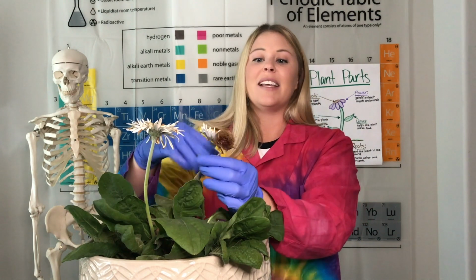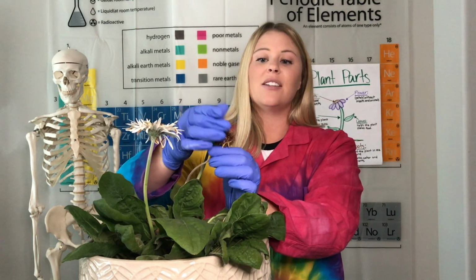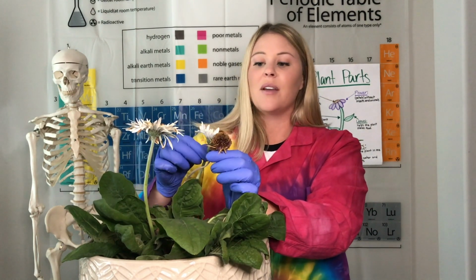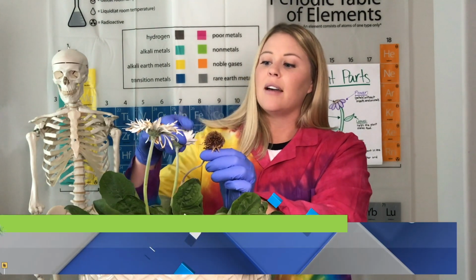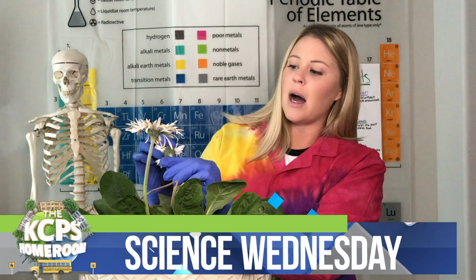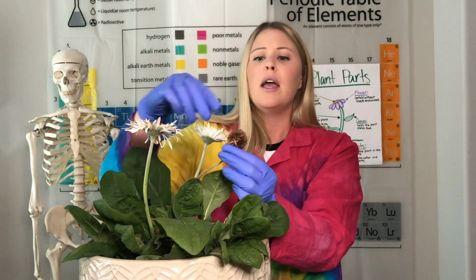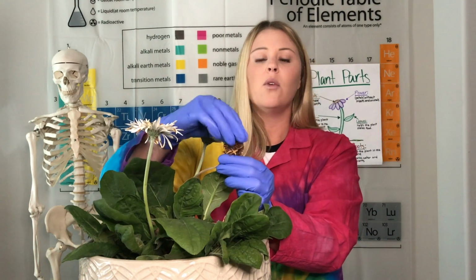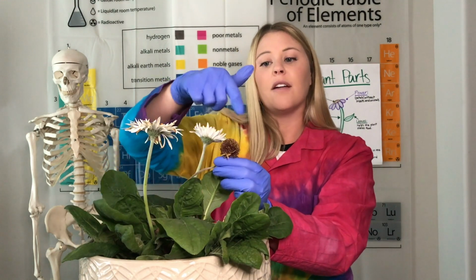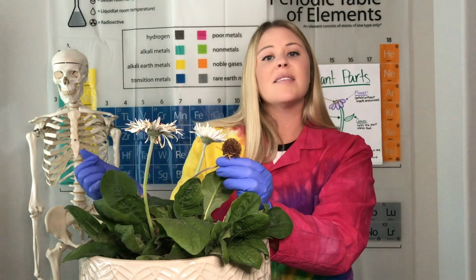And then eventually, and I left this guy on here for us to see, this is what a Gerber daisy's seed or center looks like with no petals. So a Gerber daisy, if you can see over here at the bottom of it, it's kind of like a bowl. It creates like kind of like a cone shape. But this is where those seeds would come off from the center of the flower and would create new ones.